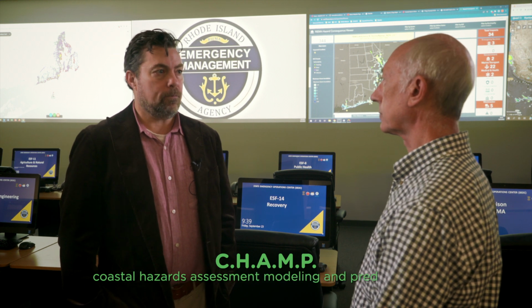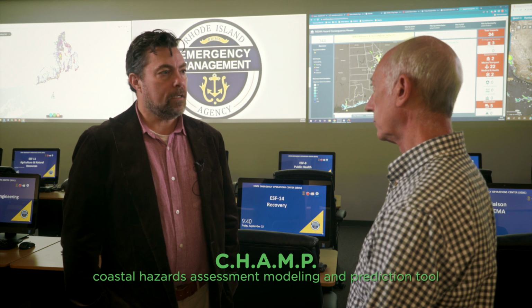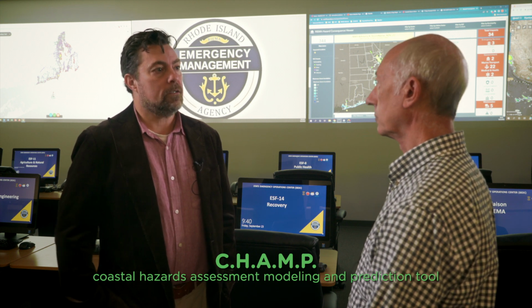Yeah, so this is the Rhode Island Coastal Hazards Assessment Modeling and Prediction Tool. Essentially this is a tool that brings together predictions about hazards such as flooding from hurricane storm surge, wind and waves associated with coastal storms. So those are the hazards. It brings those predictions together with the things that people on the ground care about and are worried about. So if we have a major storm and we get 5, 6, 7, 10 feet of storm surge, why is that a problem for, in this case, critical infrastructure facility managers?